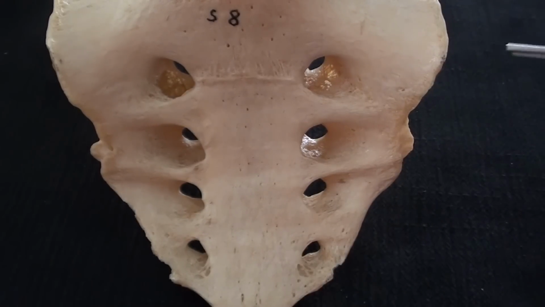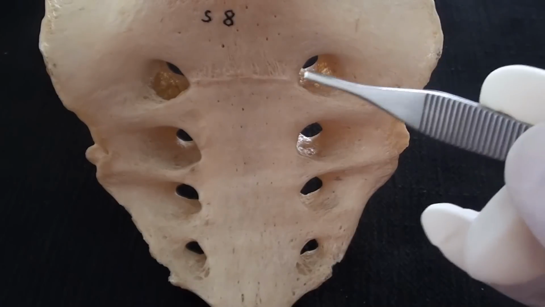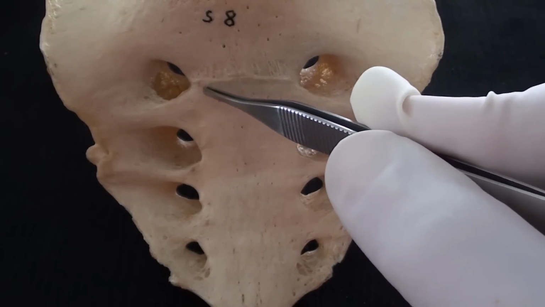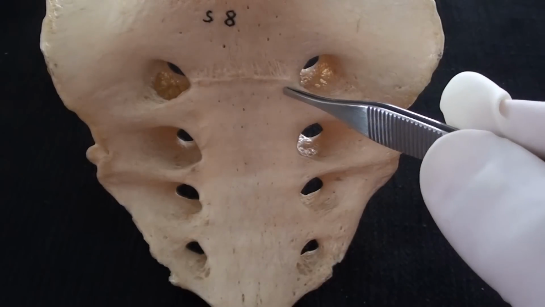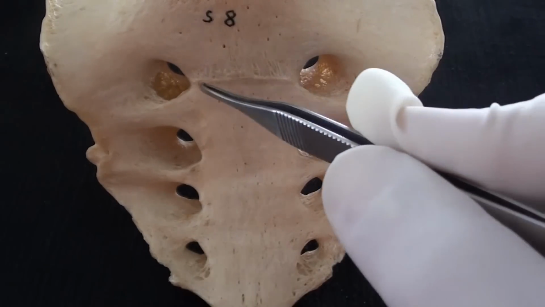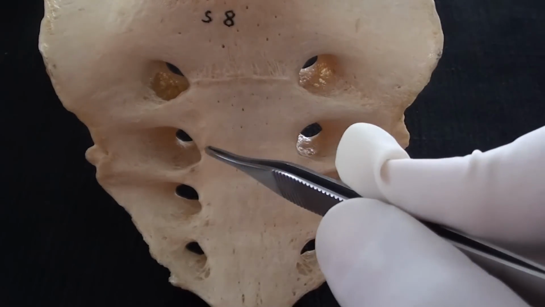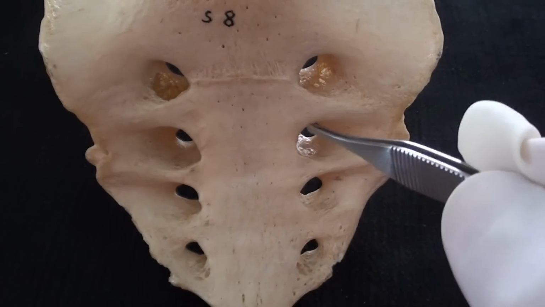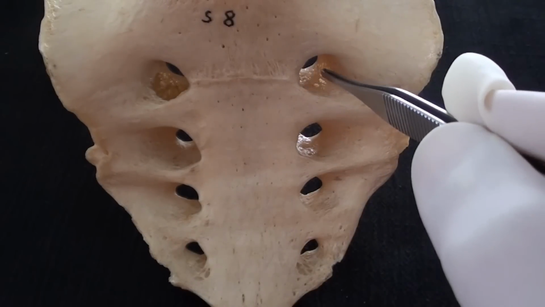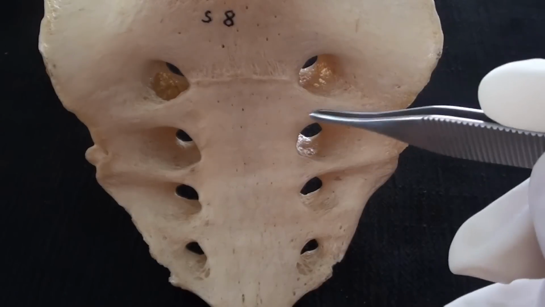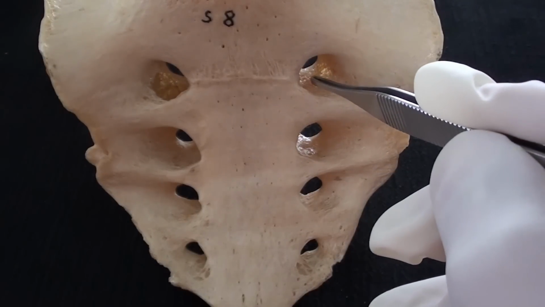On this anterior side, we can identify points of fusion between bodies of sacral segments, indicated in the form of these transversely running lines known as the anterior sacral lines, or transverse lines of the sacrum. Also, it is possible to see 4 paired anterior sacral foramina.